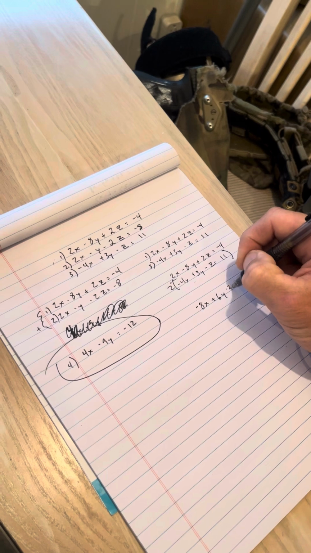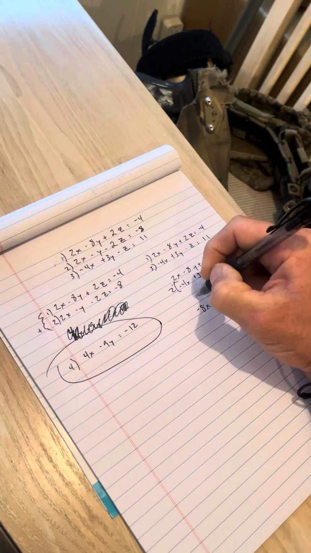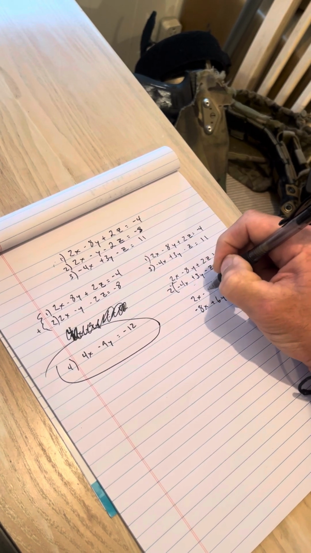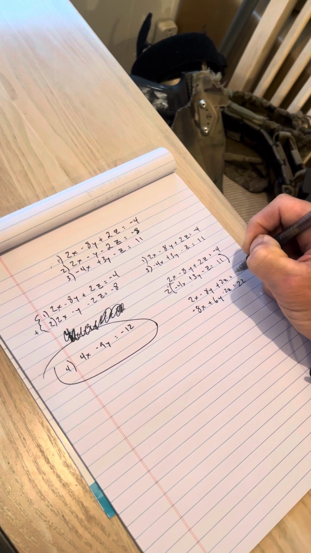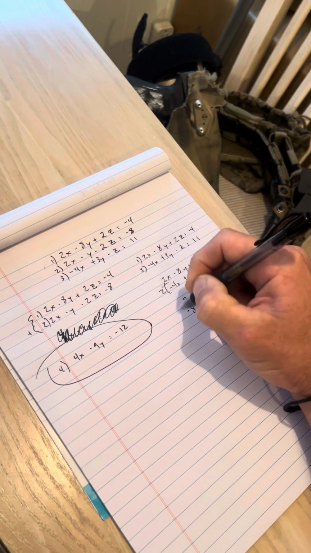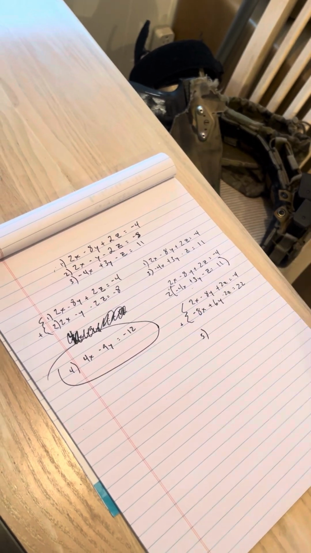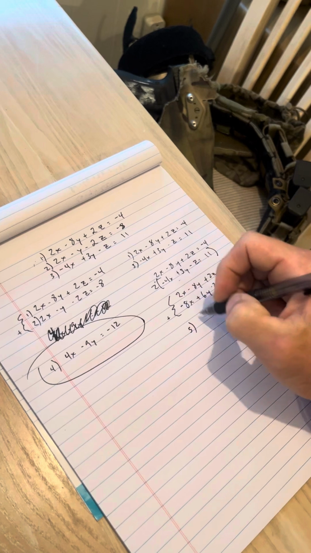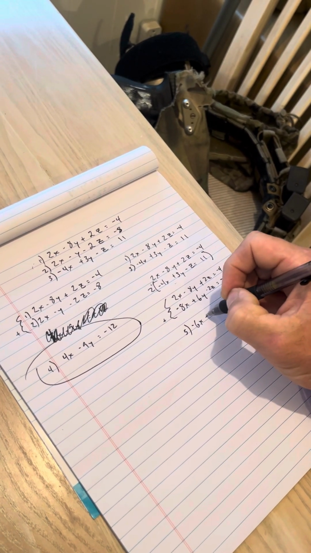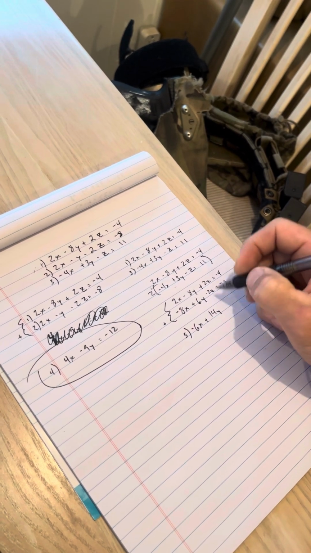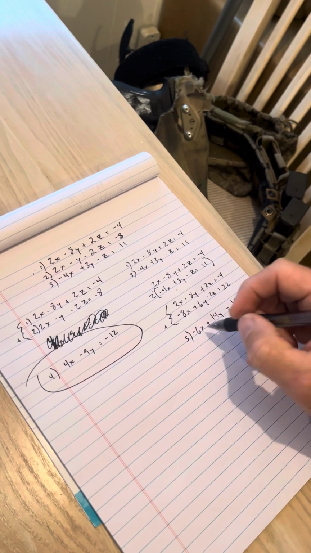Let's add this back on top: 2x minus 8y plus 2z equals -4. And now we're just adding these together to make problem number 5. This will come out to be -6x plus 14y, equals 18.